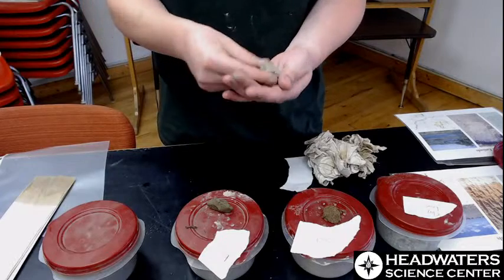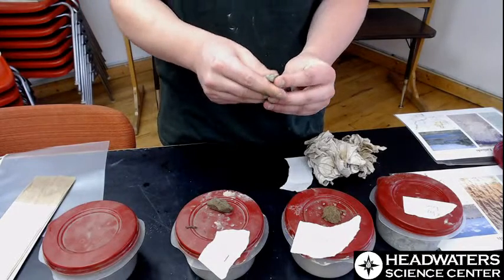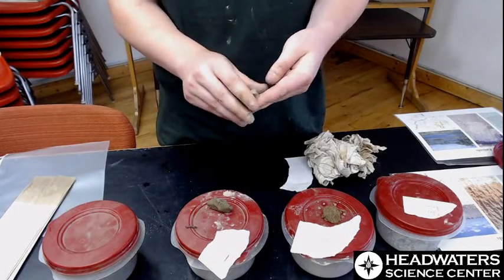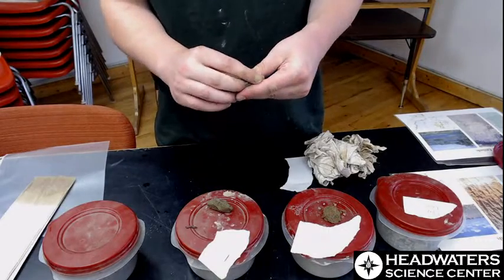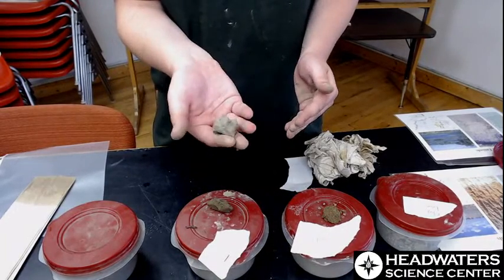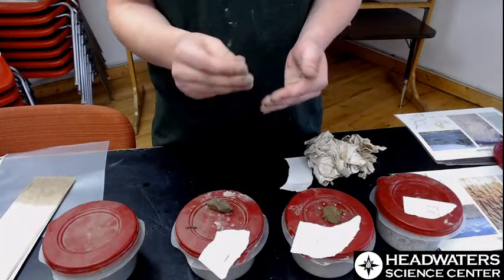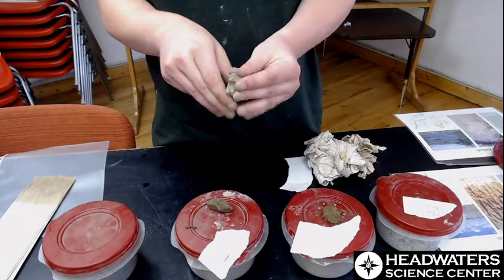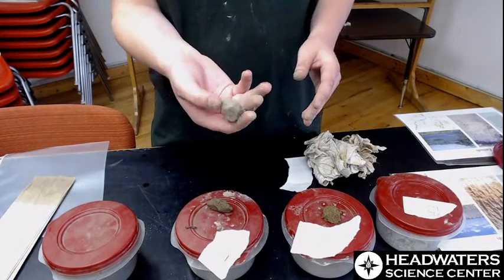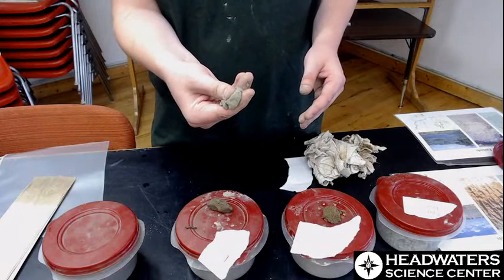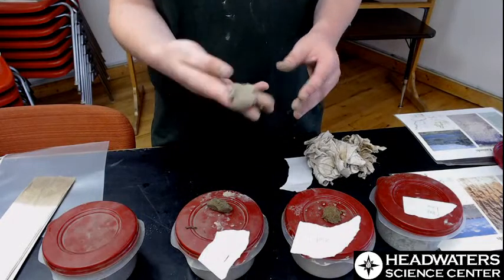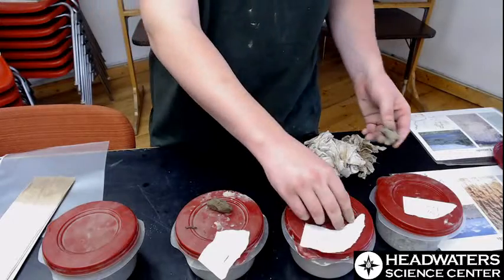So I can do a few things. First thing, once I have it rehydrated, is I can just see, does it stay together? And that's a huge thing. I can take it, I can put it in like a little ball like this, and I can squish it, and it stays together. This tells us it's not sand.